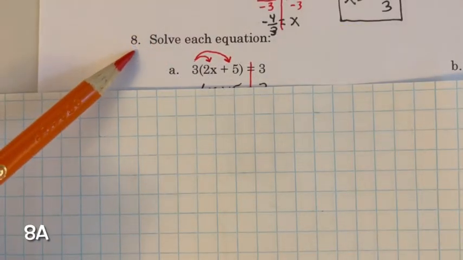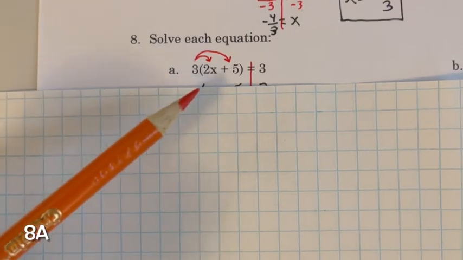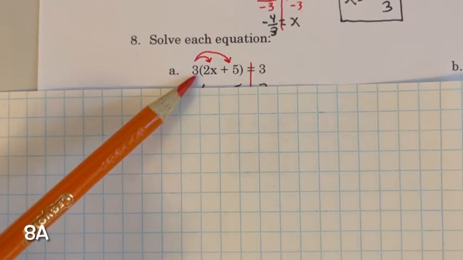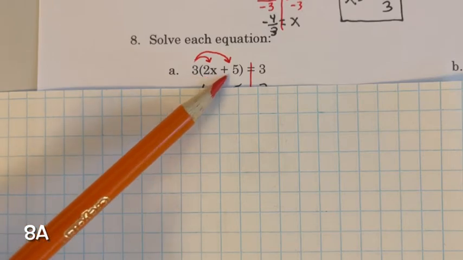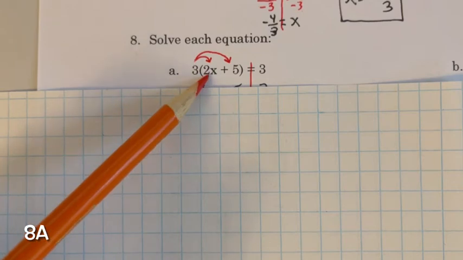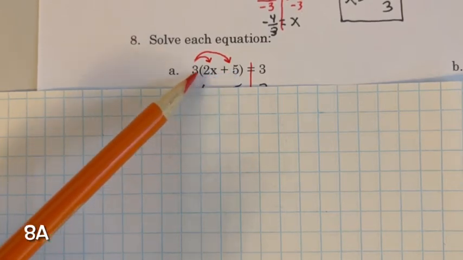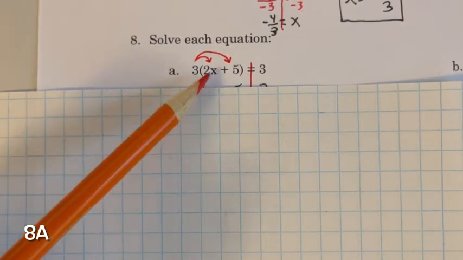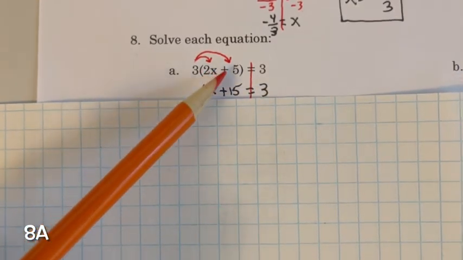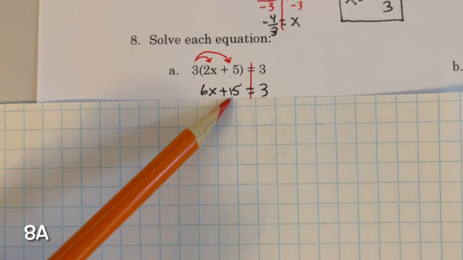Problem 8, solve for each equation. So here we need to distribute this 3 to the quantity of 2x plus 5. And when you distribute, you have to distribute to each term inside the parentheses. So we have 3 multiplied by 2x, which is 6x. 3 multiplied by a positive 5 is positive 15.